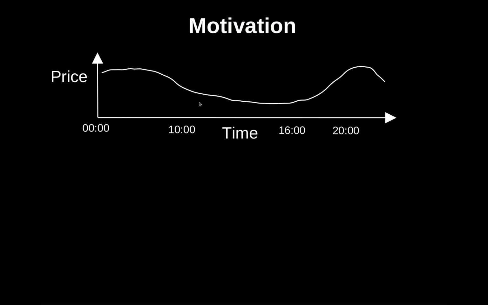So, what we know is that there are real-time energy prices, and we also know the real-time CO2 intensity of the energy being produced over the time of the day.